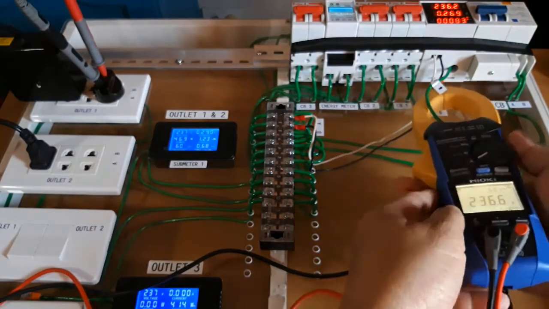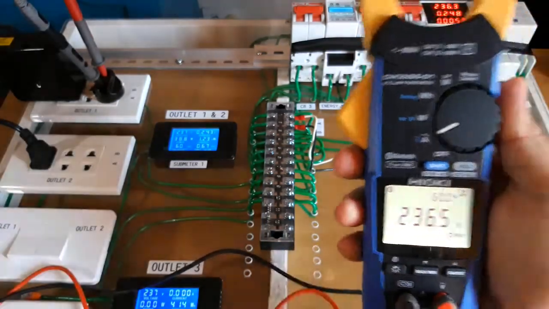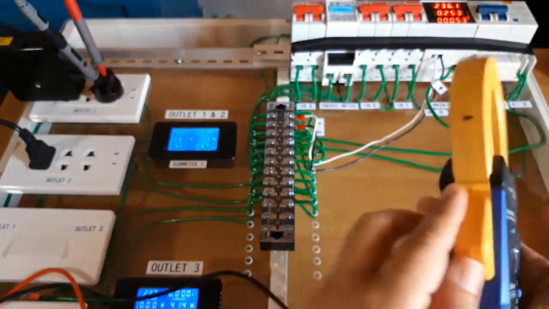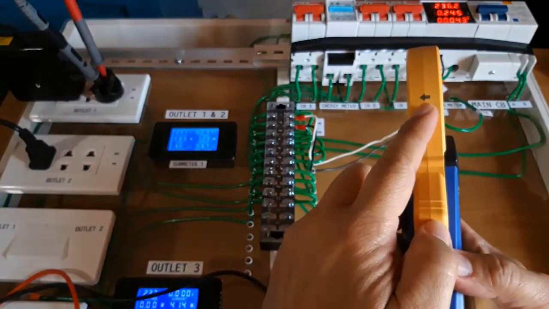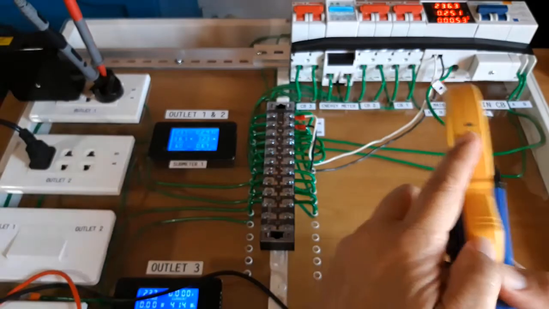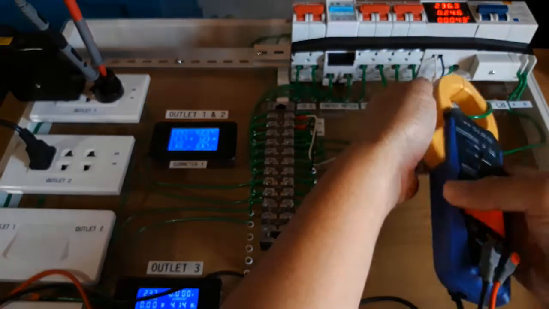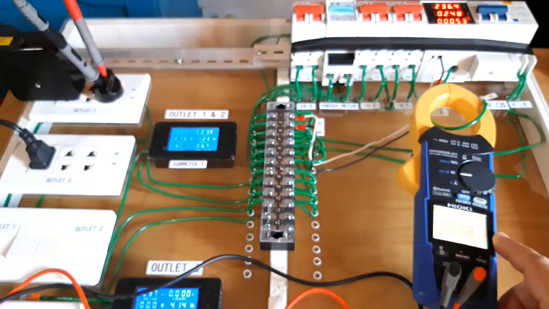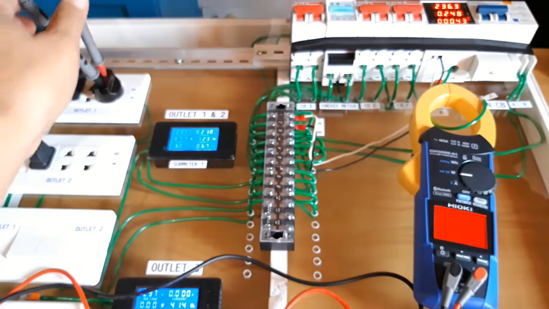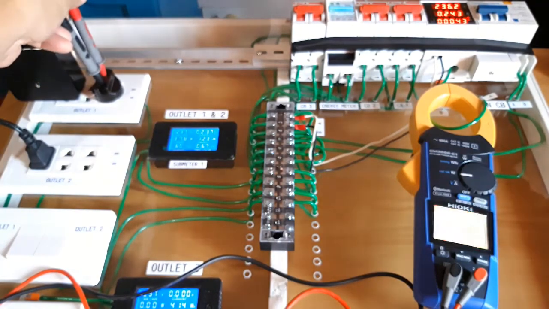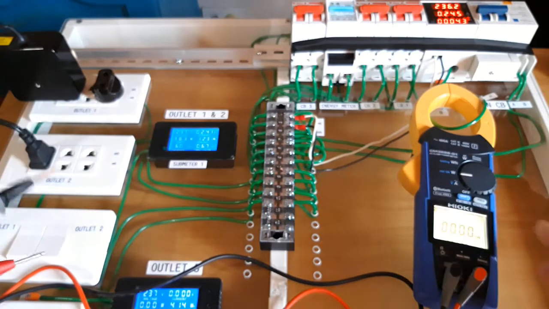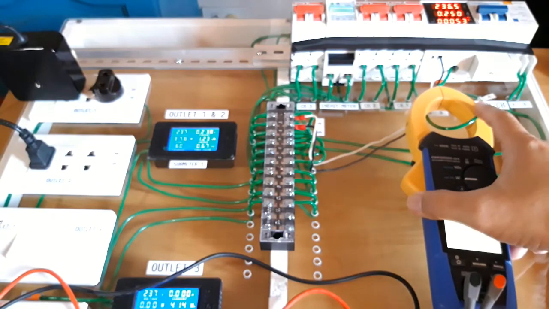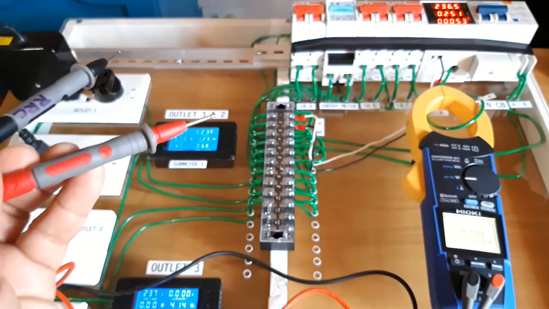So let's say we put this one to the power measurement, and I put the jaws of the clamp, I align the arrow towards the direction of the load, and I get a red flashing warning. That means the orientation is wrong. That means somewhere in my connection something is wrong, and the requirement of this instrument is that the conductor being clamped must be the same line as the red probe.